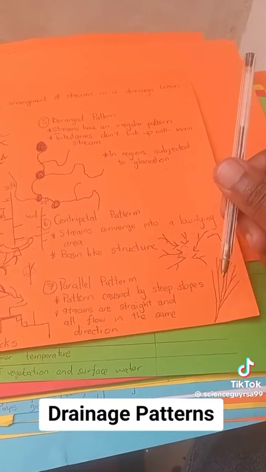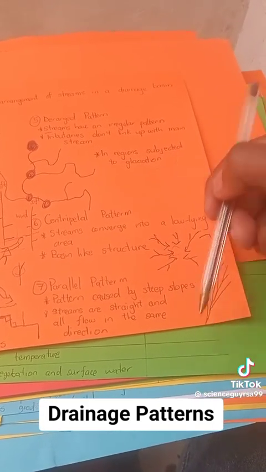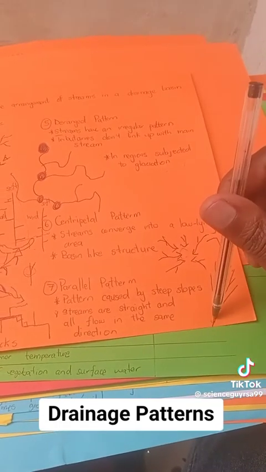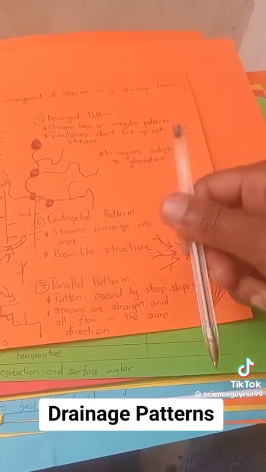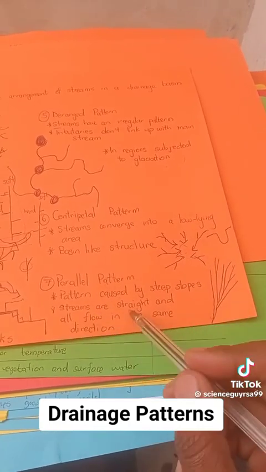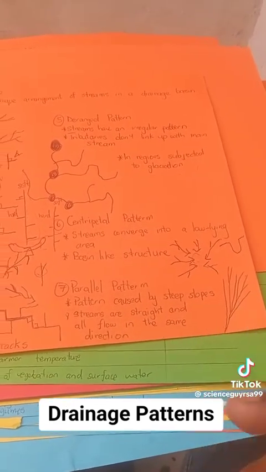And then you have the parallel pattern. In the parallel pattern, all streams are going in the same direction. It's due to a steep slope, so they are forced to go in the same direction. They are all straight and flowing in the same direction.